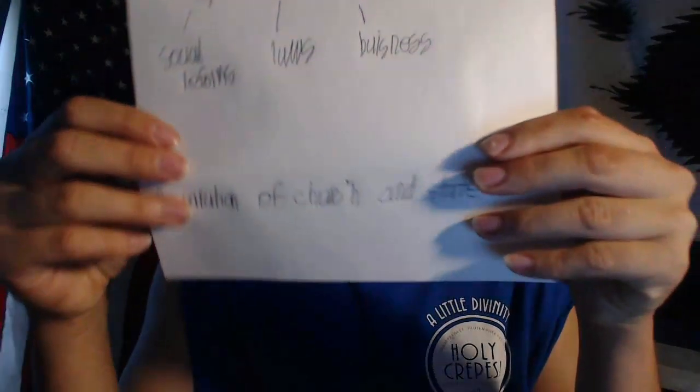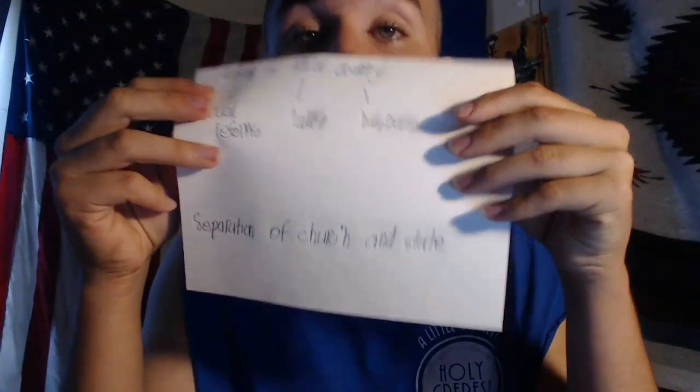And I would like to know what this means to you. Separation of church and state. Because this was unheard of in both Britain and the colonies. So this separation of church and state.